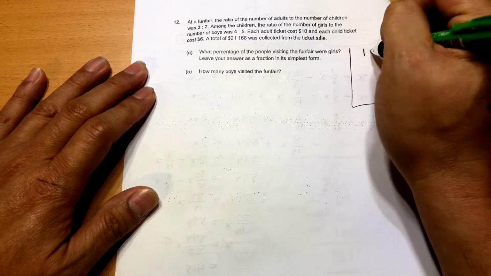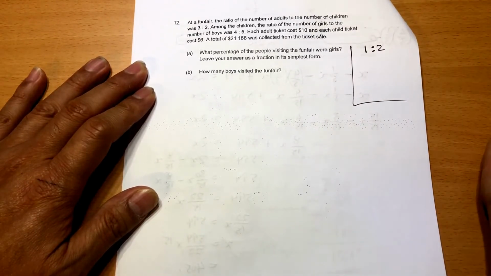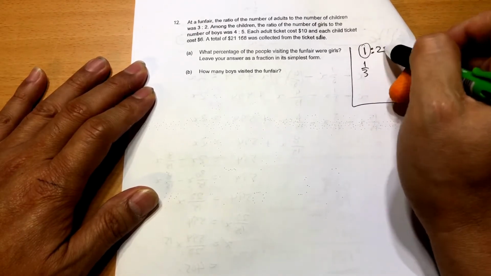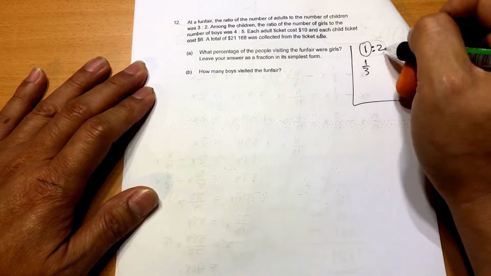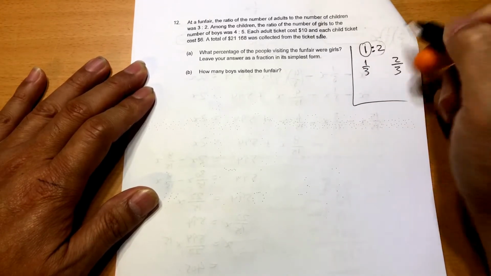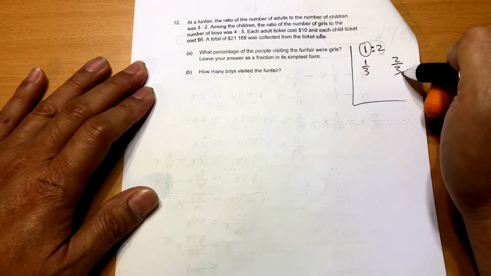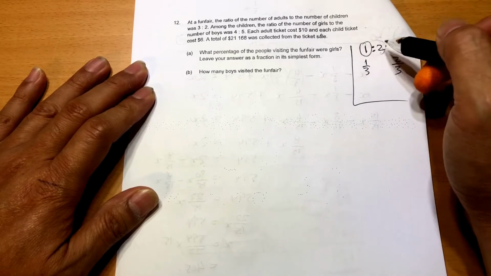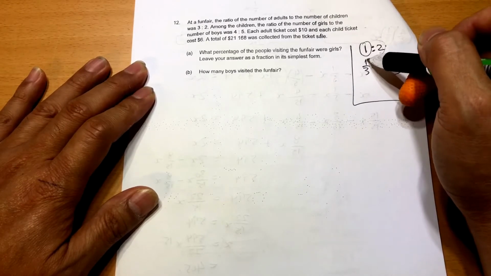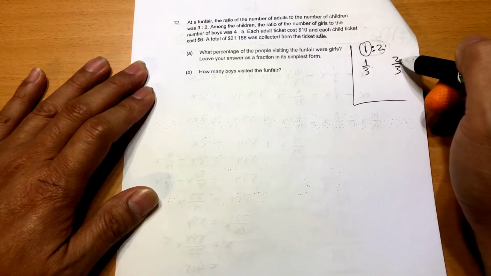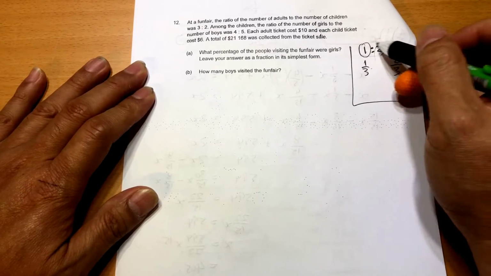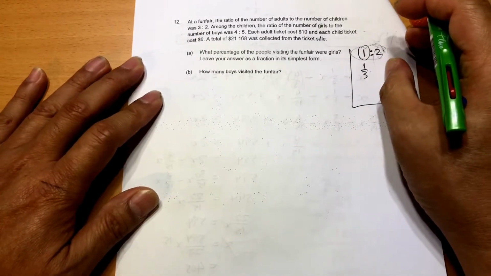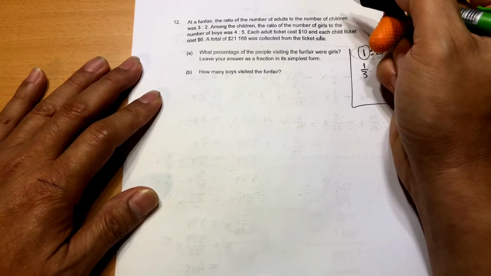If we have a ratio of 1:2, it basically means that here we have 1/3, which is 1 over the total, which is 3, and on this side we've got 2/3, which is 2 over the total of 3. So that's a ratio, 1:2, and this is a fraction. We've got 1 out of 3, and here we've got 2 out of a total of 3 as well. So that's the difference between a ratio and a fraction. With that understanding, let's see how we can tackle this question.